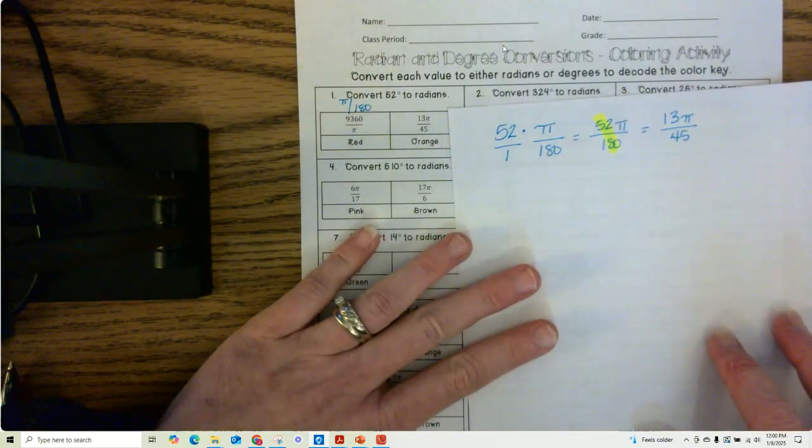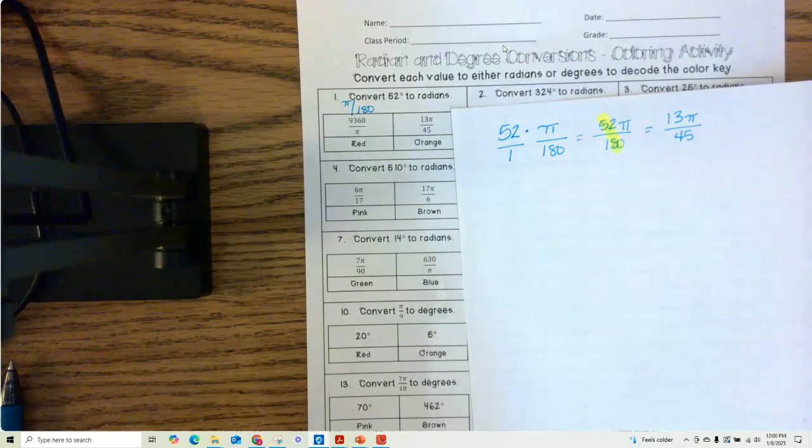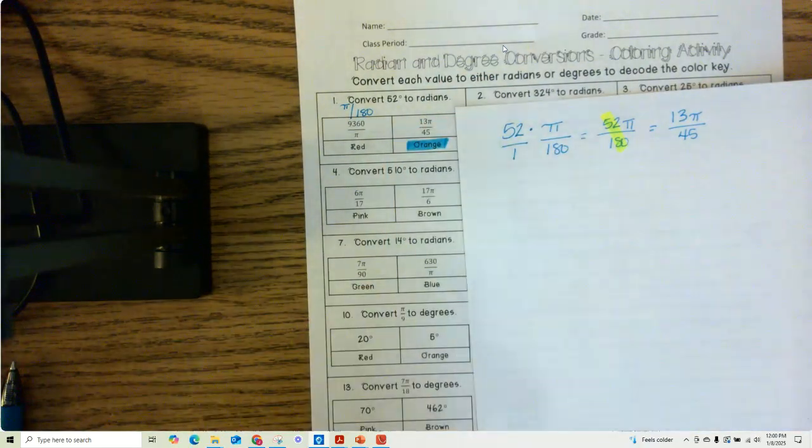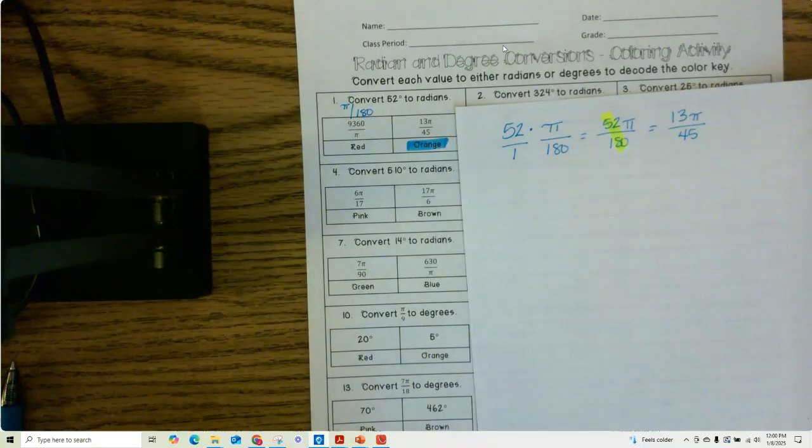How am I going to do this? There's a blue one. Yep, that'll work. Okay. So on the coloring sheet, any number ones you see, you would color orange. Okay? Let's do another one like that.